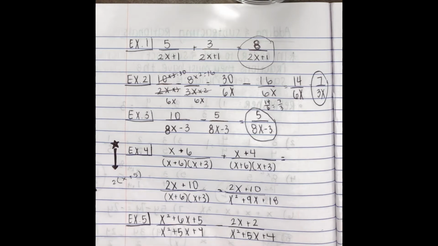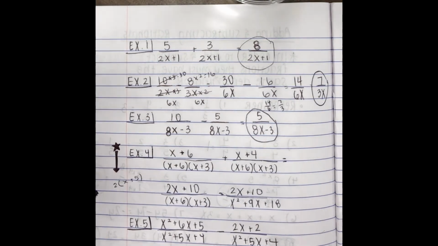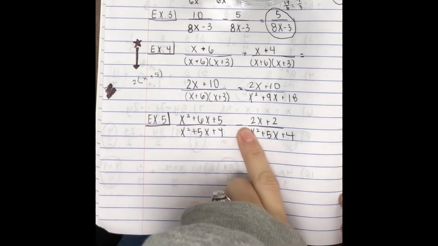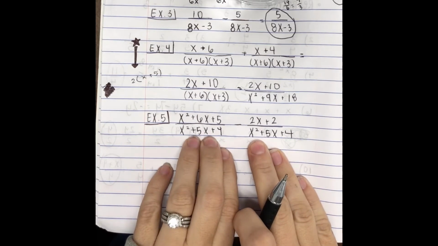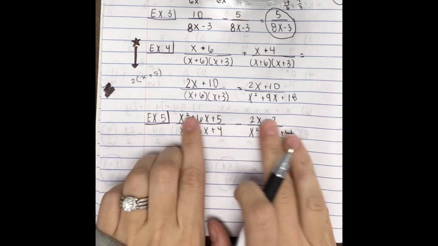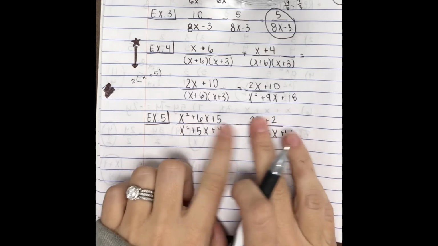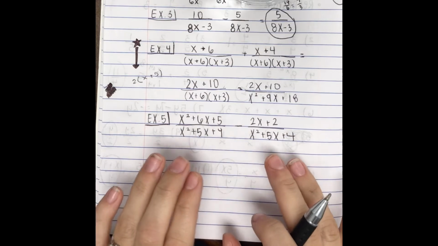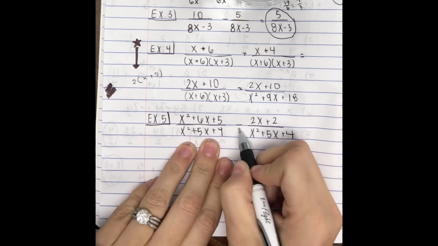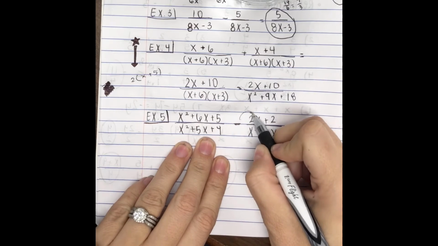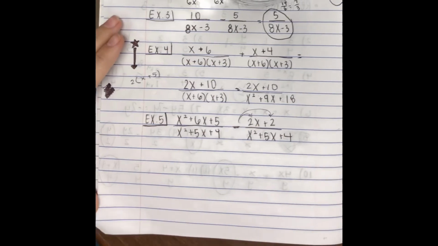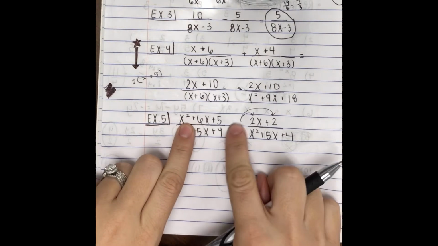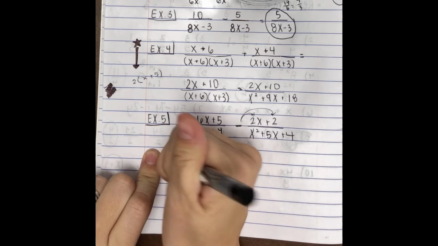Example 5. Let's put this down. Okay. Example 5, just like we said before, you want your denominators the same, so you want to keep it the same. So you want to add or subtract, this one's subtract these together and then simplify, okay? So remember, when this is subtraction, this subtraction gets distributed to both of these terms, okay? So really what I have here is I have an x squared minus, I don't have any other x squareds, so I'm just going to bring my x squared down.